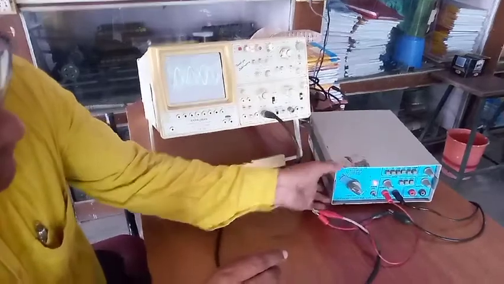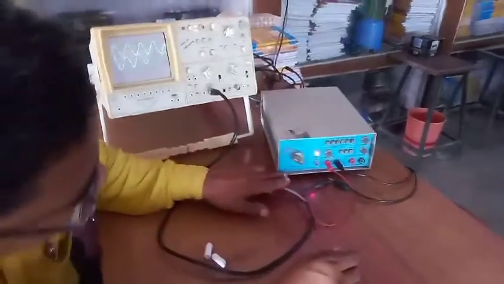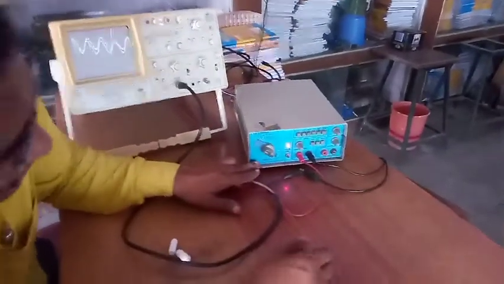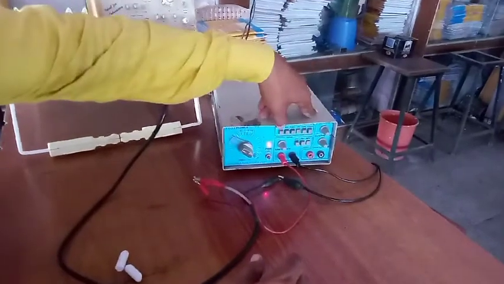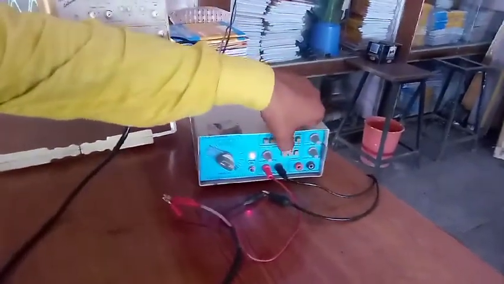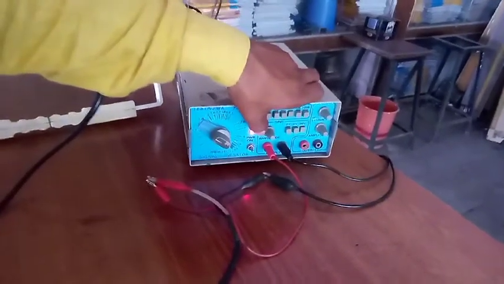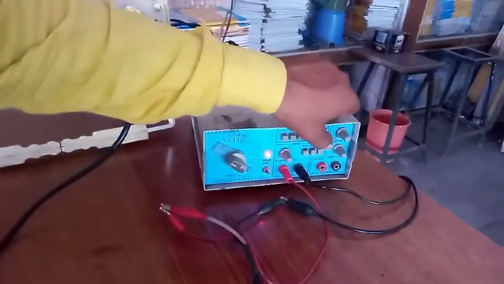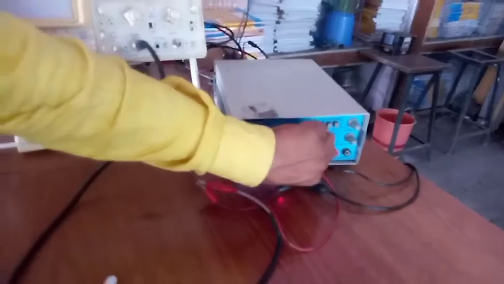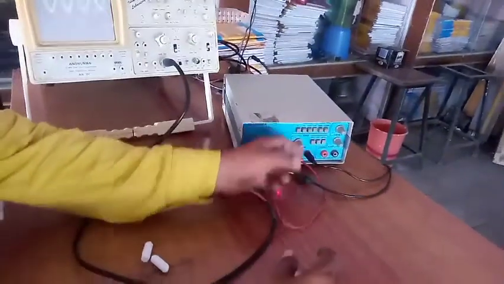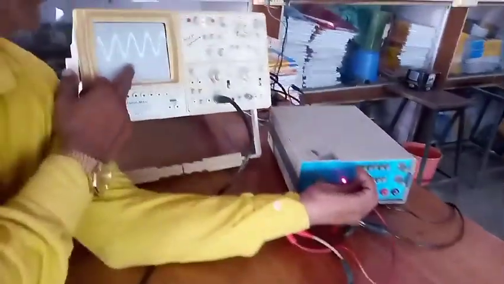In this signal generator, the frequency starts from 1 to 10 hertz. There is a frequency multiplier from 1 to 100k, and waves with amplitudes of 0.3, 3 and 30 volts. If you change this knob, you are going to observe the wave change like this.